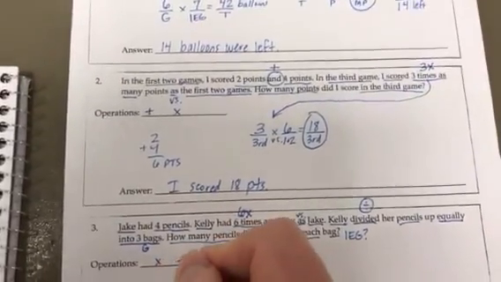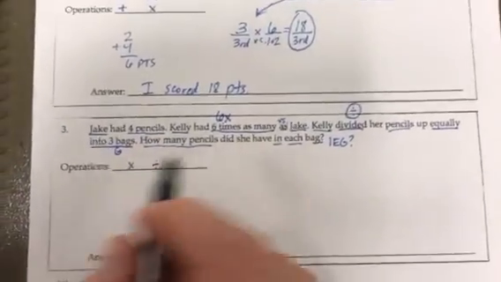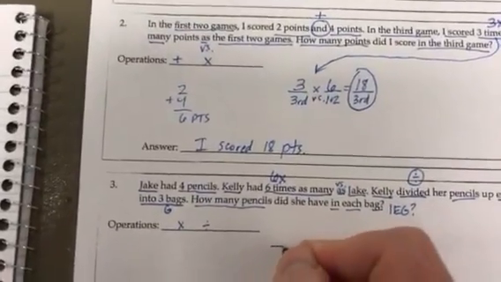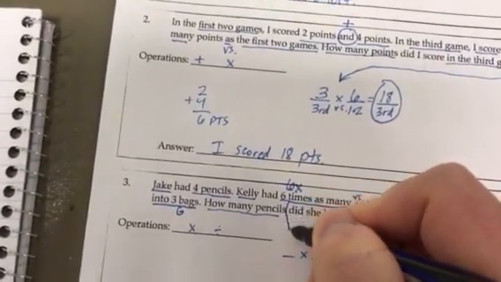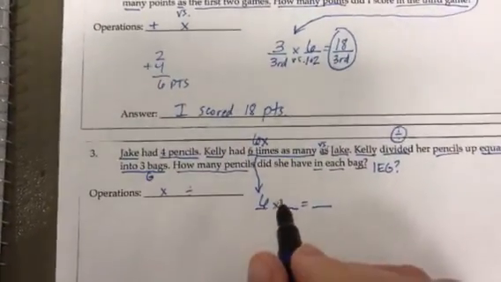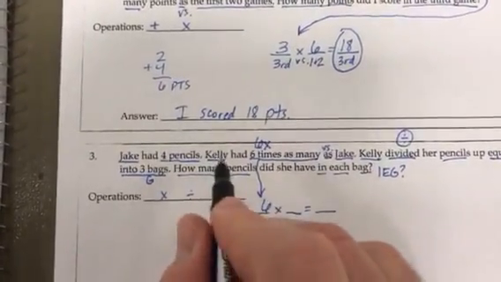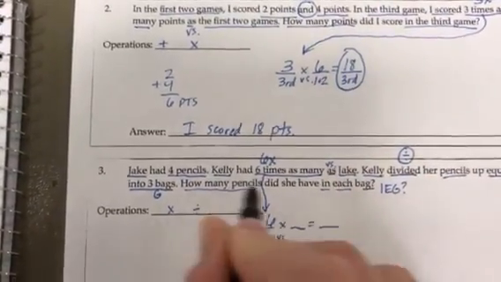So multiplying and dividing. Let's go ahead and do our multiplying first. Multiplication equation: how many times blank equals blank? How many times always goes first. And then let's label. Who is 6 times? Kelly is 6 times. It's Kelly versus who?